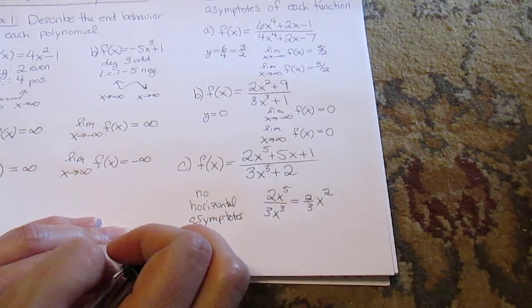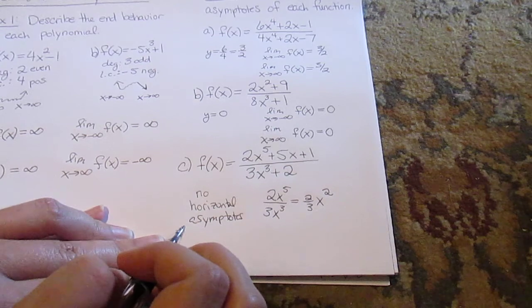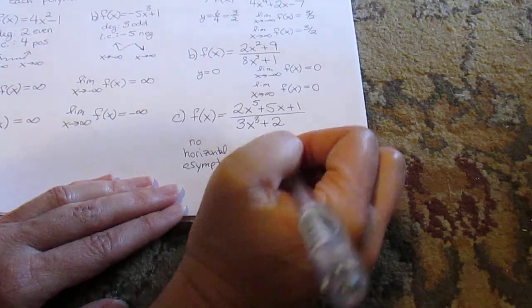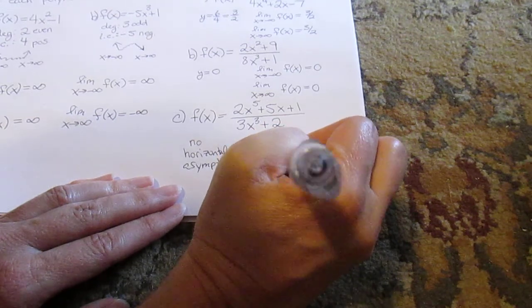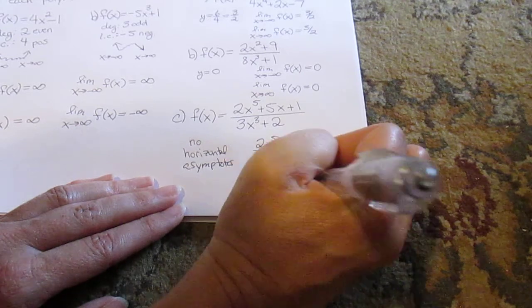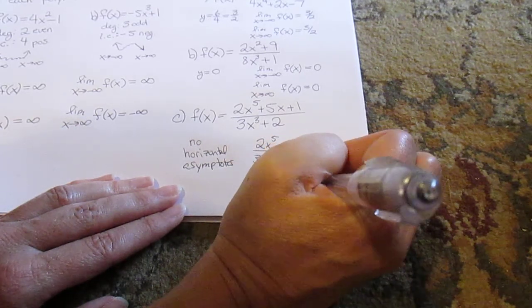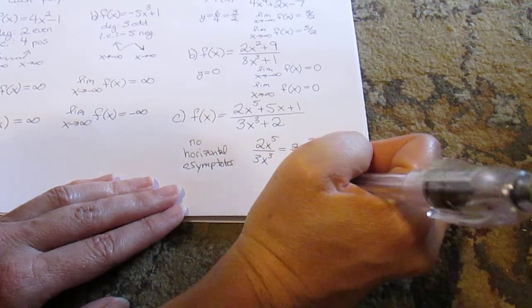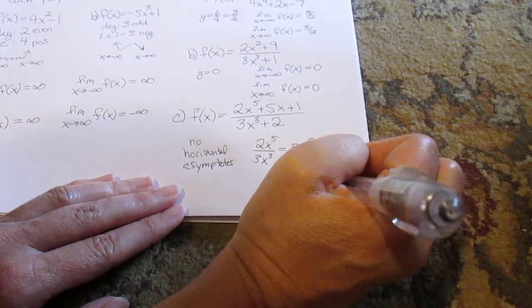And then use your end behavior rules. So my degree here is 2. My leading coefficient is 2/3. The degree is even. The leading coefficient is positive.